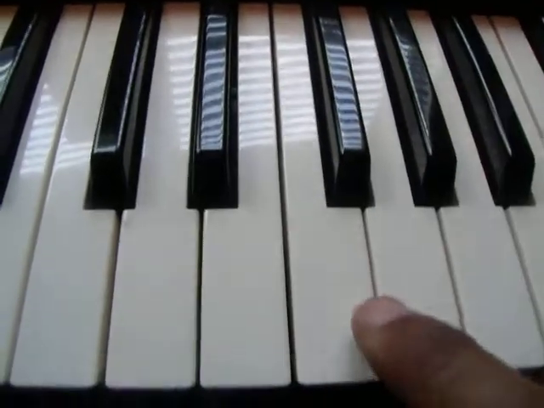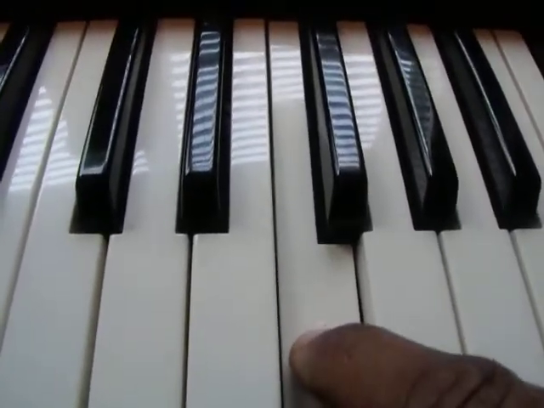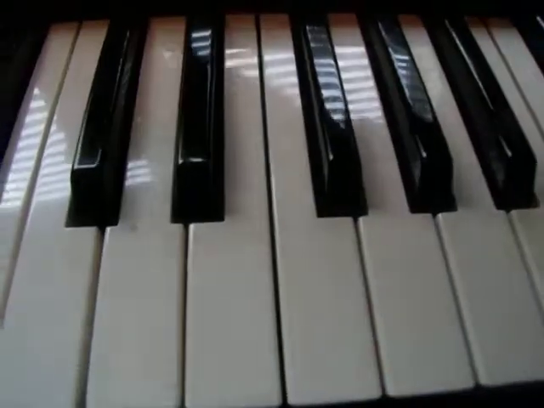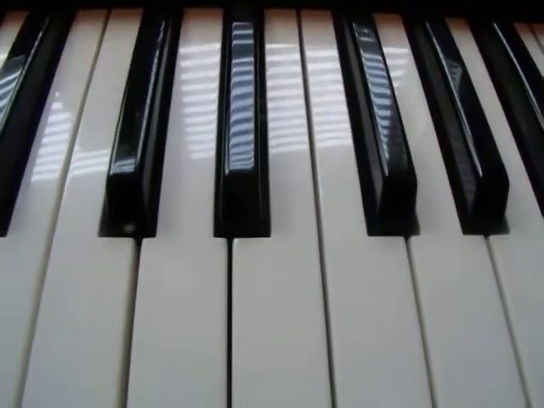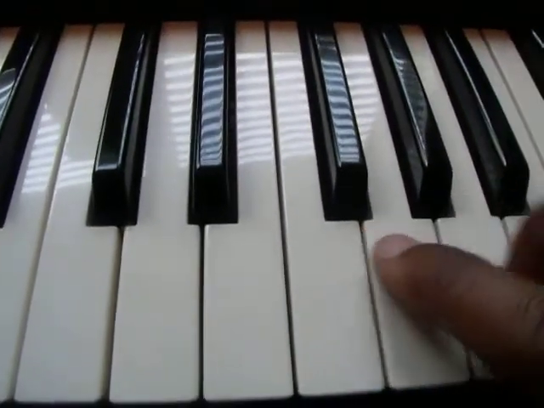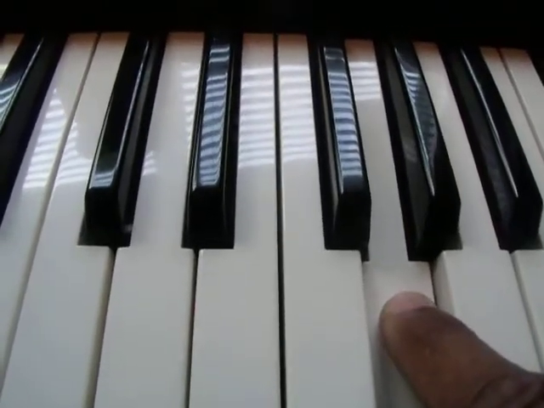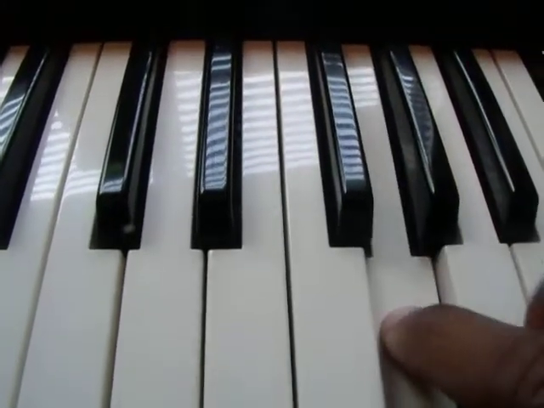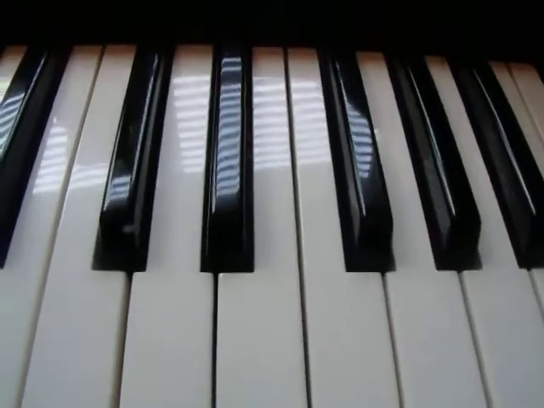So let's say playing any note, it doesn't matter what note or key on the keyboard. If you notice, when you hear the bell again, there'll be 1, 2, 3, 4, and left. Again, 1, 2, 3, 4, left. So that would be playing a whole note.